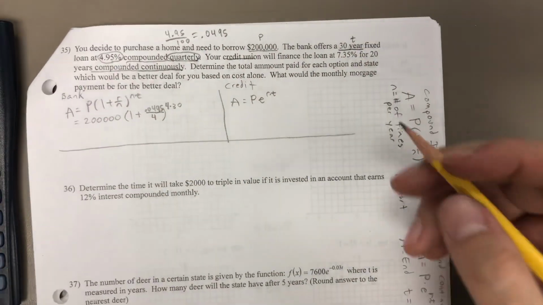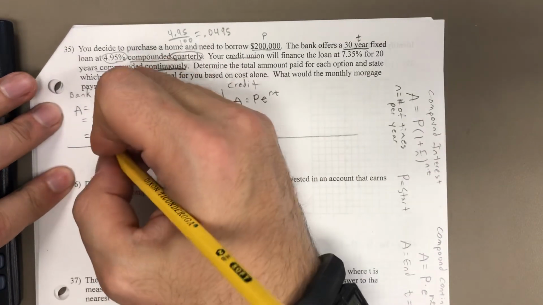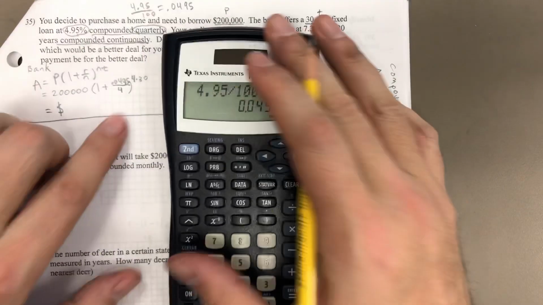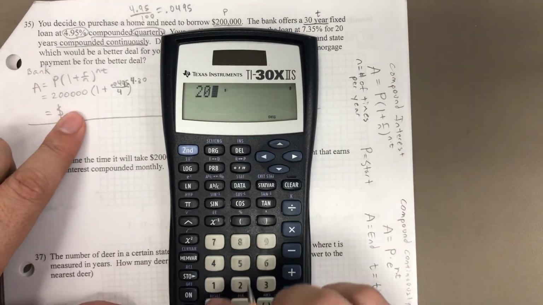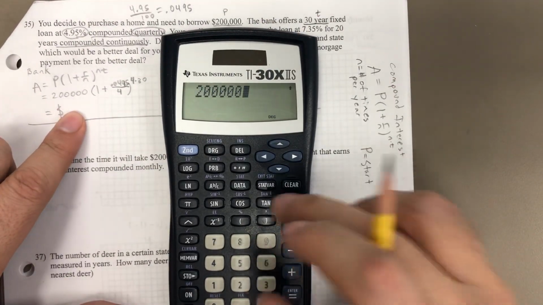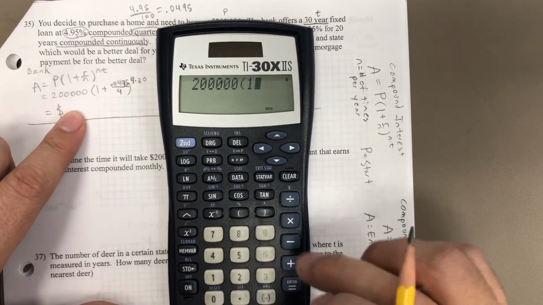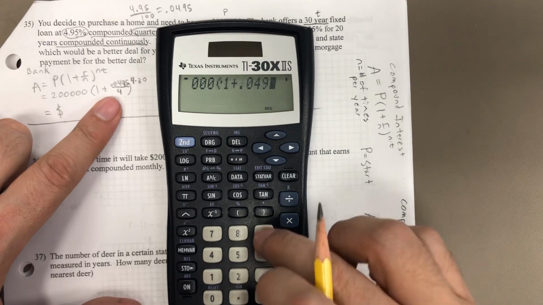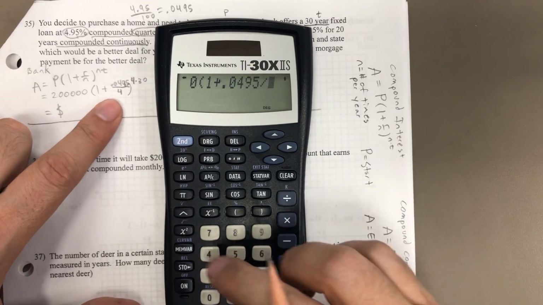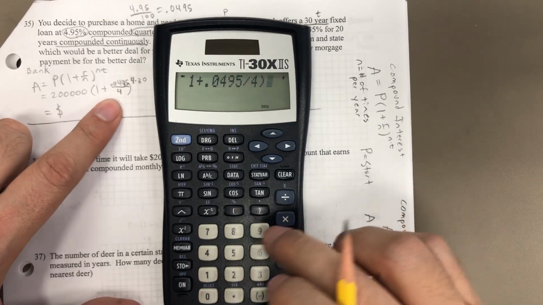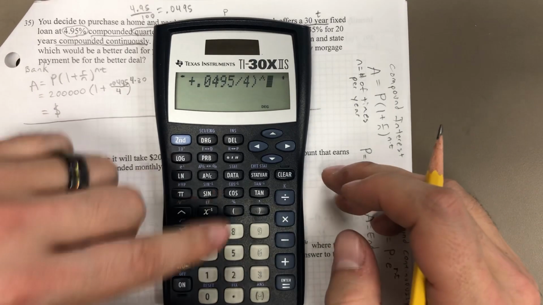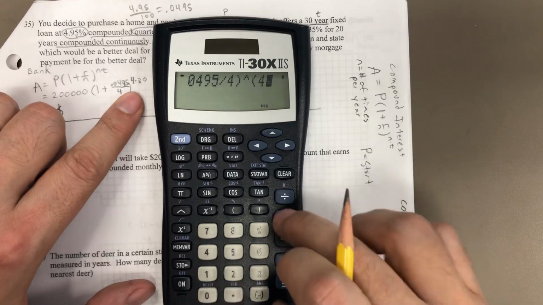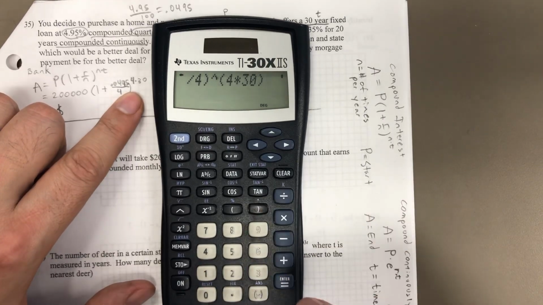And then we just need to type it into our calculator. So let's see how much money we end up giving back over the course of this loan for 30 years. So we type it in, 200,000 times parentheses 1 plus, and then we just write that fraction out, 0.0495 divided by 4, and then close the parentheses, raised to the power of, and if you have one of these calculators, make sure to put your parentheses around the exponent as well, so 4 times 30. Enter.